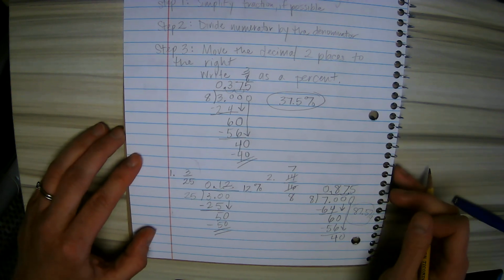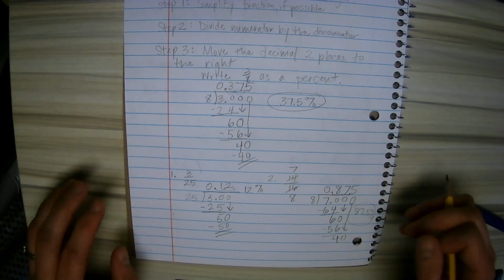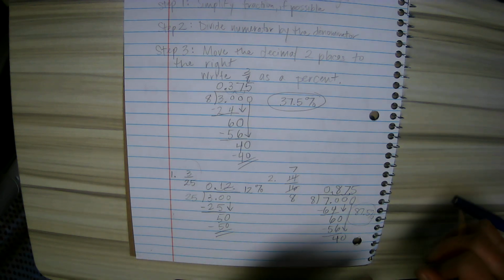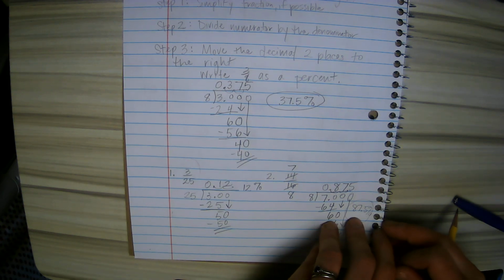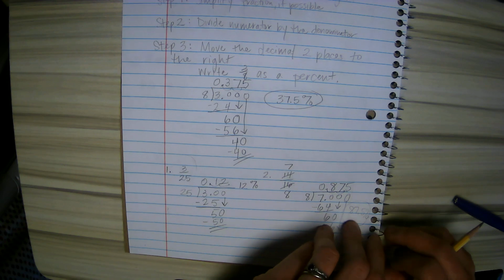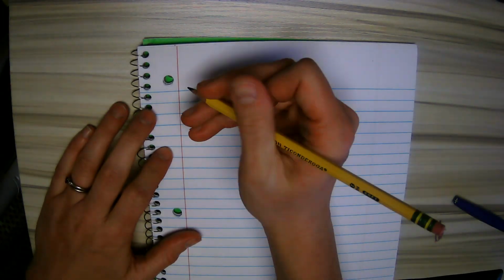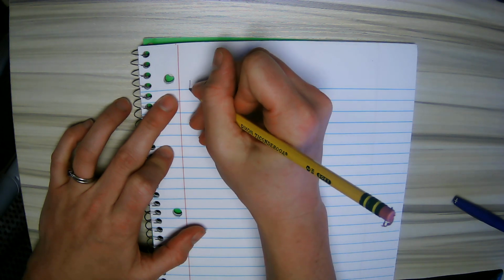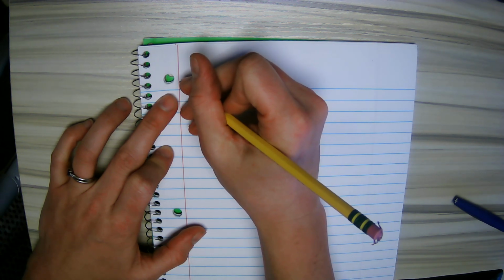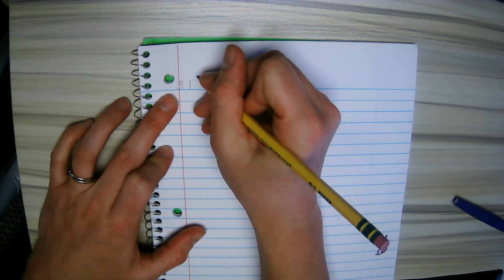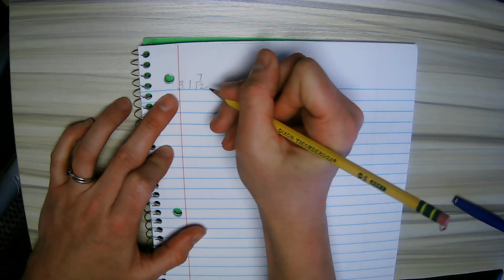Okay? You want to practice one with a whole number, because that is a little bit trickier. Let's see, 1 and 7/12.